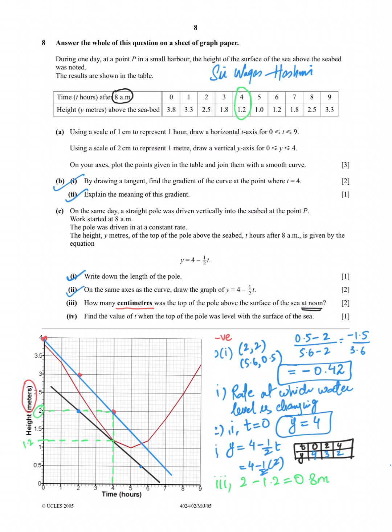But it says give your answer in centimeters, so you need to convert it. You need to multiply it by 100. So that is 80 centimeter. That is your answer. That is your part 3 answer.